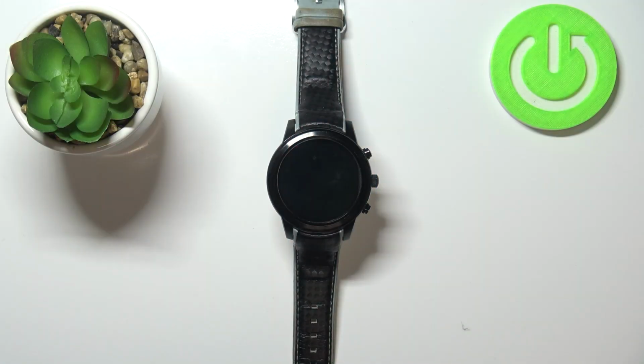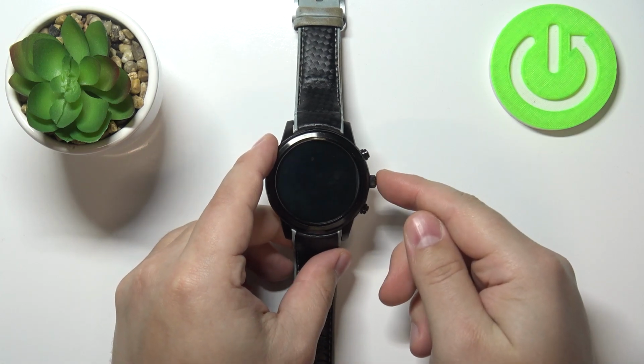Hi, in front of me I have LEMFO LEM5 and I'm going to show you how to change the ringtone and the notification sound on this device. First, let's wake up the screen on our watch. You can do it by pressing the middle button.